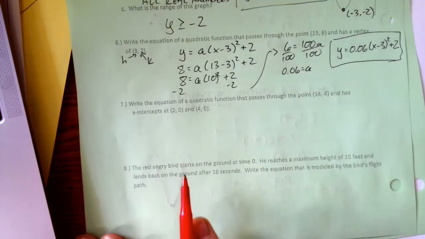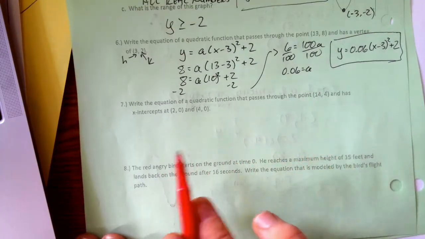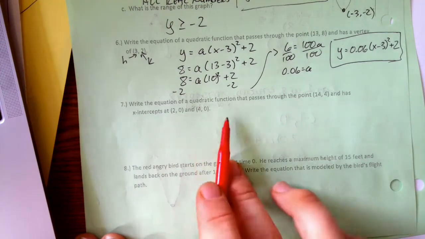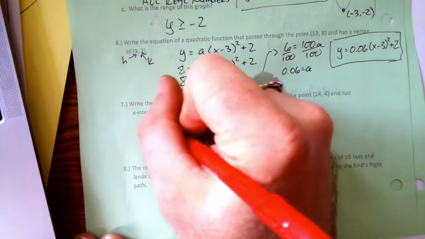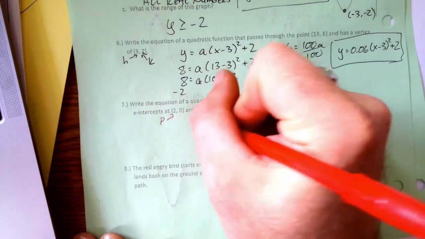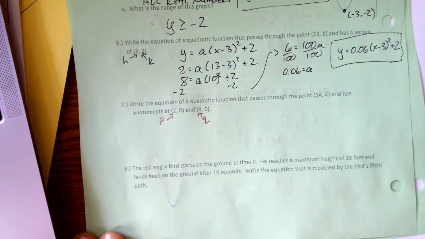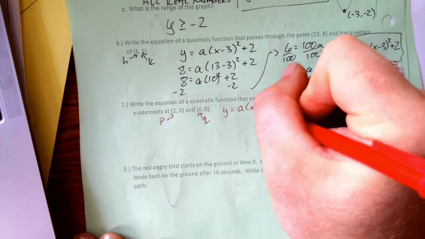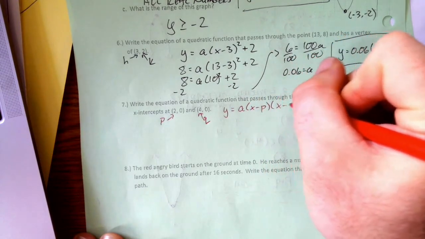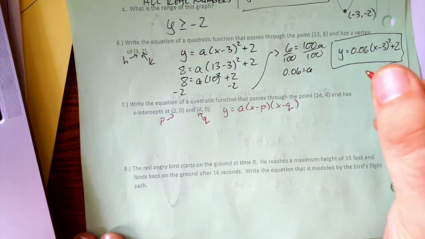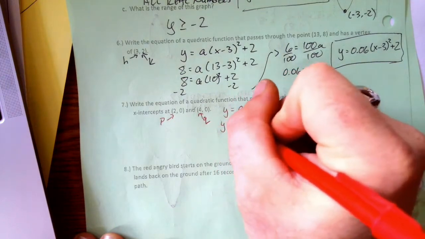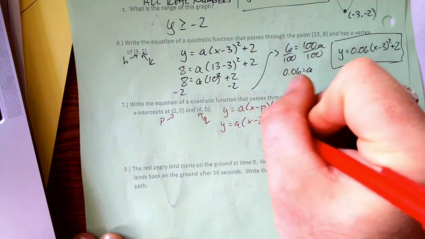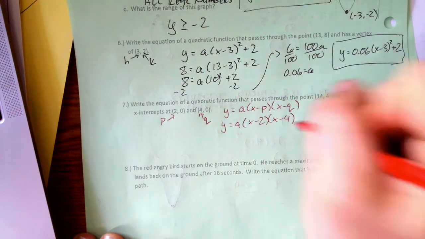Write the equation of a quadratic function that passes through the point 14, 4 and has x-intercepts at 2, 0, and 4, 0. Those are intercepts, so that's my p and q numbers. I'm going to use the formula y equals a times x minus p times x minus q. So if I plug those in, then y equals a times x minus 2 times x minus 4.